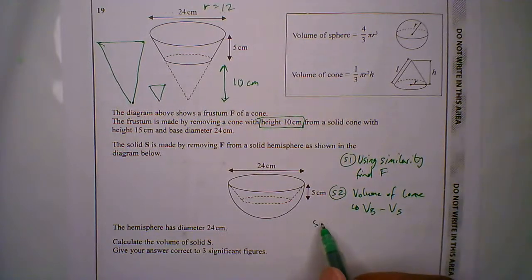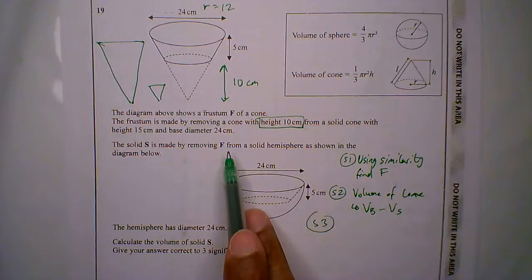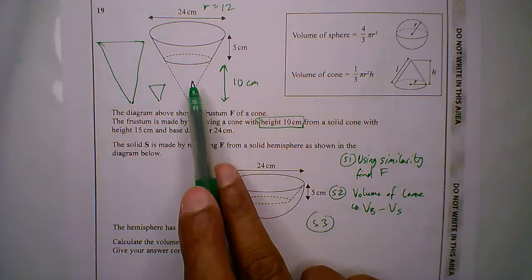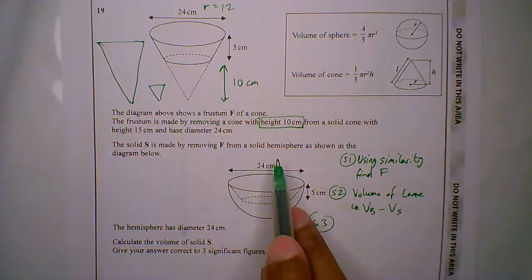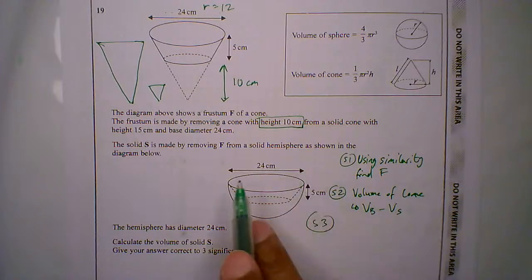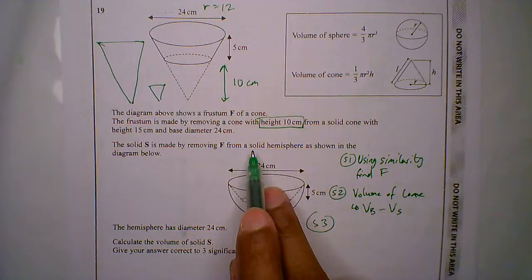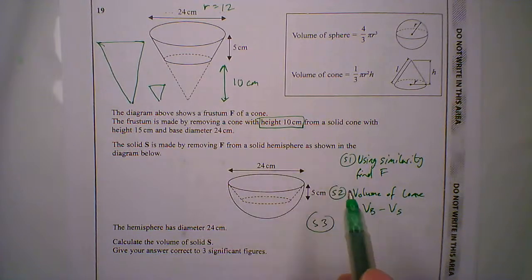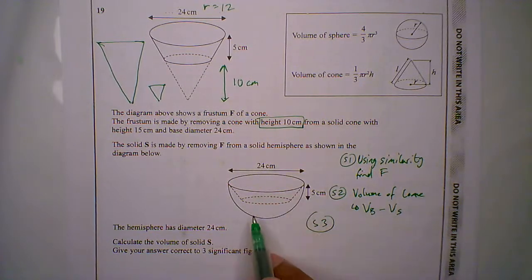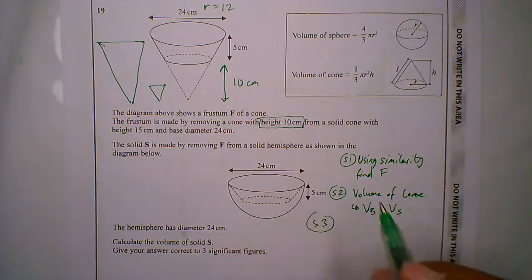The next step is it's saying that the solid is made by removing F, so it's the small part, from the hemisphere. So using that, we are saying the solid S is made by removing F from a solid hemisphere as shown in the diagram. So we need the volume for this hemisphere.